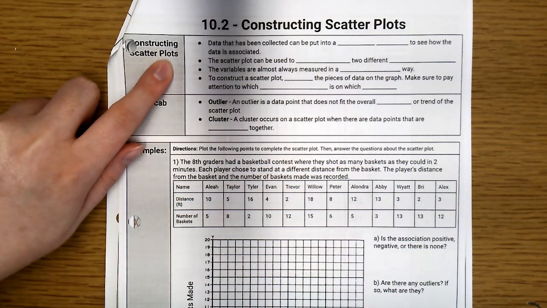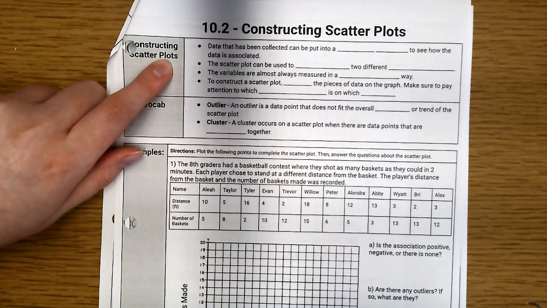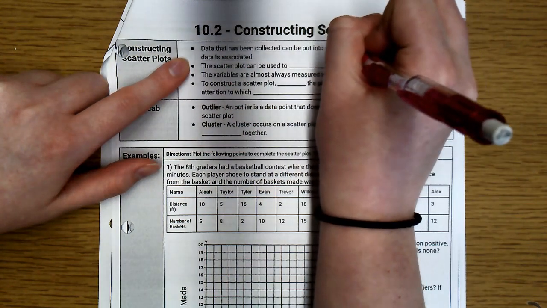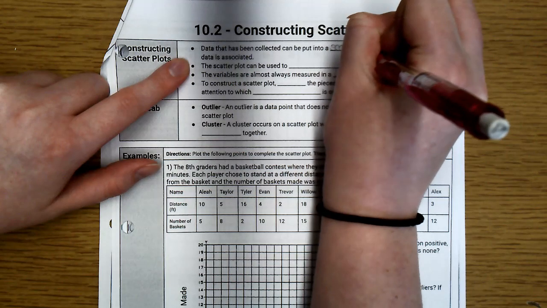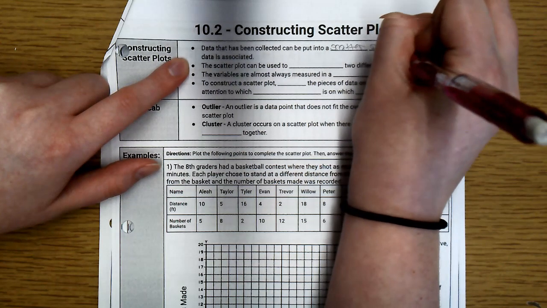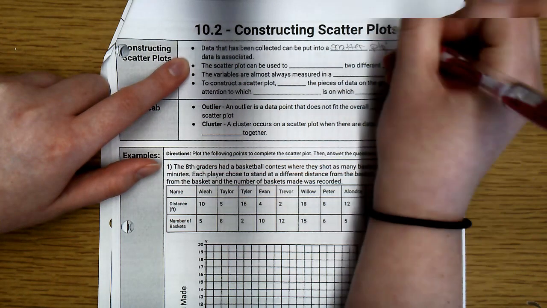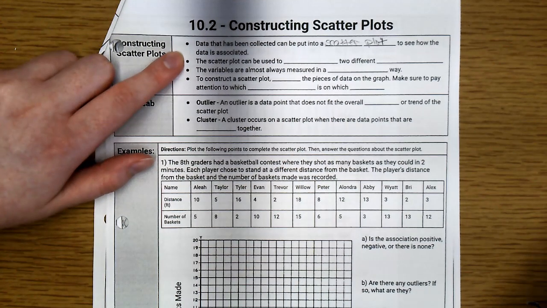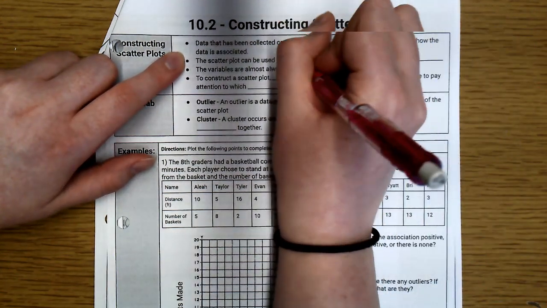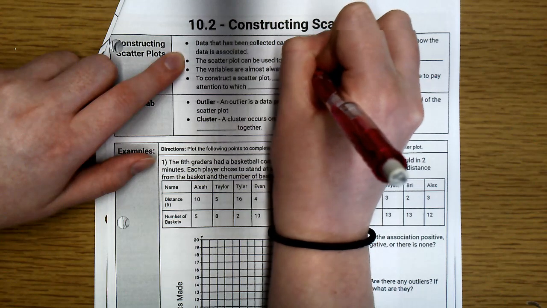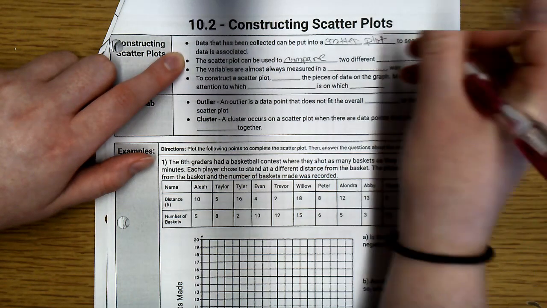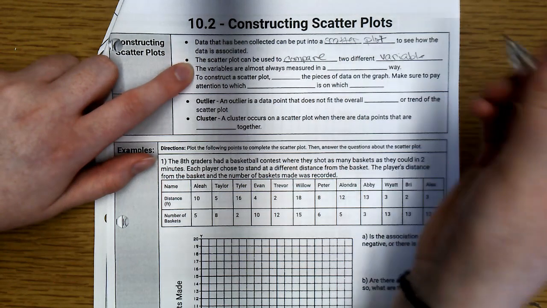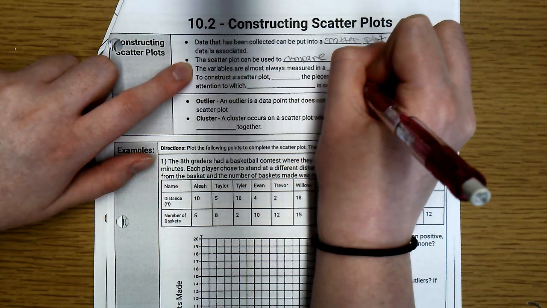So we're going to start with some constructing scatter plot information. Data that has been collected can be put into a scatter plot to see how the data is associated. The scatter plot can be used to compare two different variables. Again, we're always talking numerical here, so the variables are almost always measured in a numerical way.